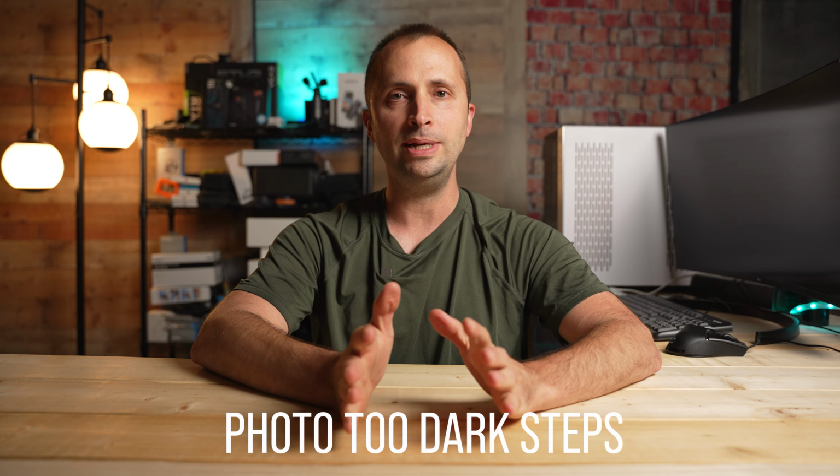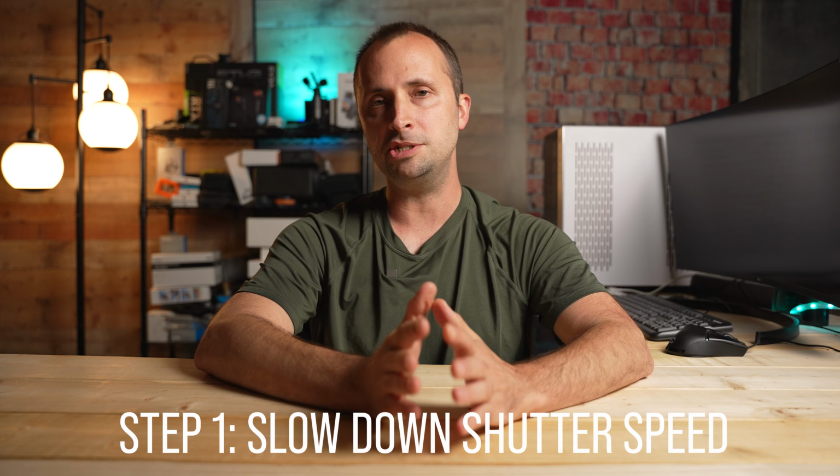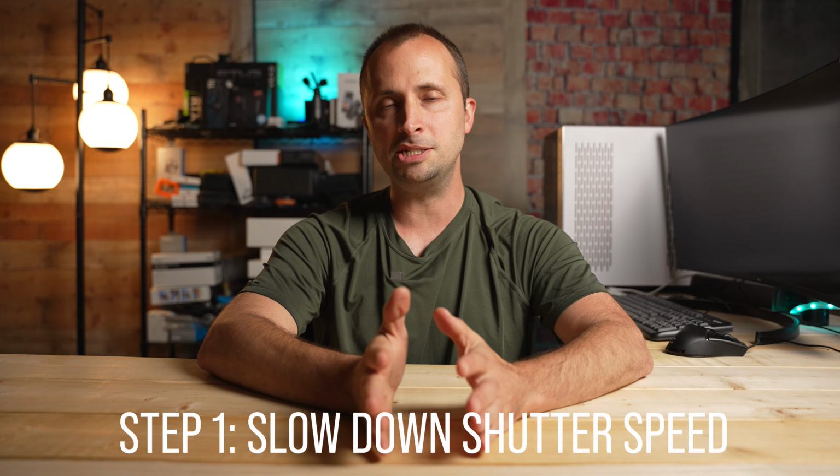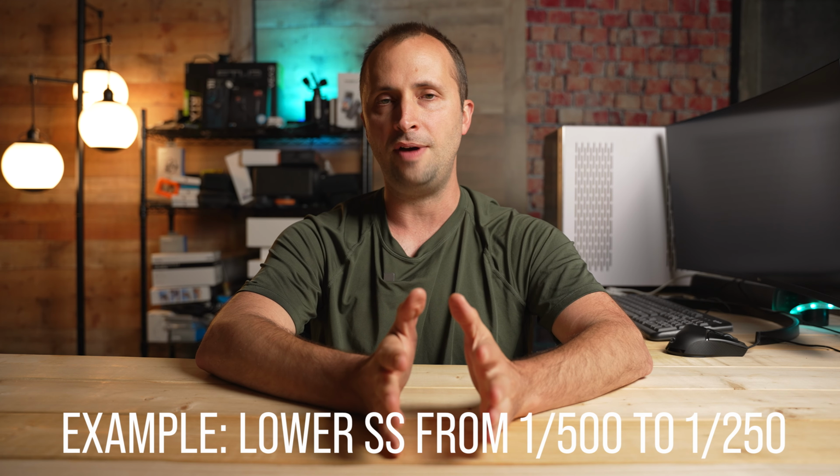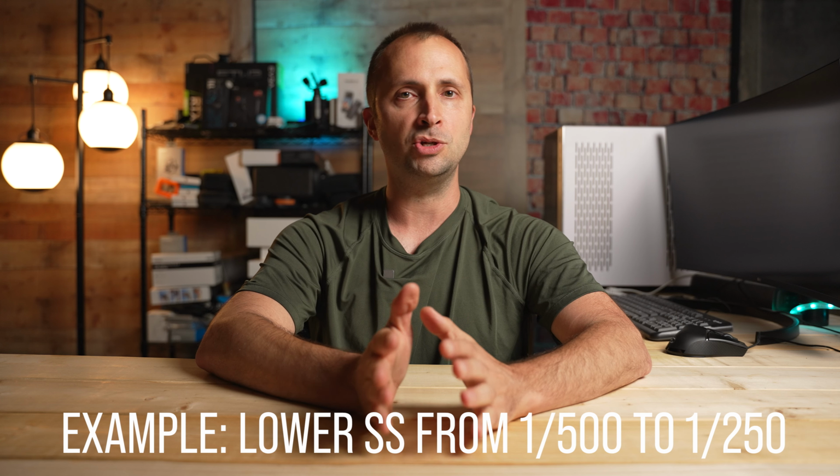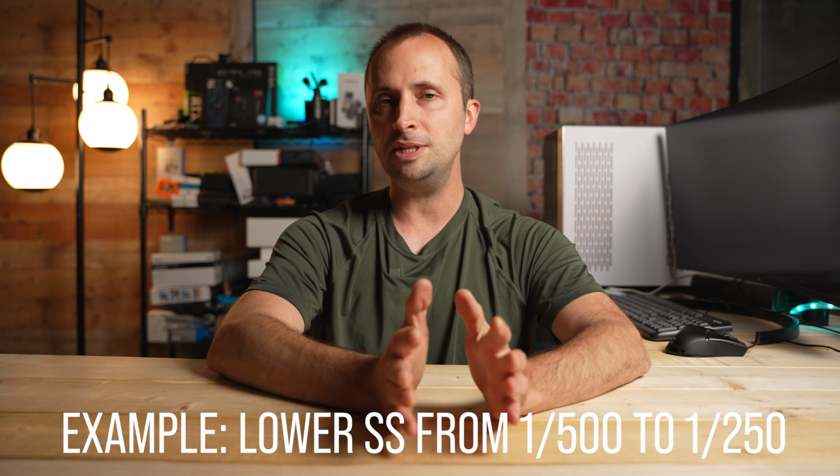First of all, if your photo is too dark, you want to take the following steps in this order to fix it. The first thing you'll want to do is slow down your shutter speed a bit, if possible, without getting unwanted motion blur. For example, if you're shooting a portrait of stationary subjects and you have your shutter speed set to 1/500, try adjusting that to 1/250. See if this brightens your image enough without adding unwanted motion blur. Using a tripod versus handheld will help you have a little bit more flexibility with that shutter speed.